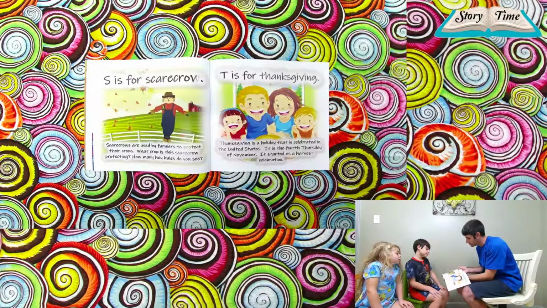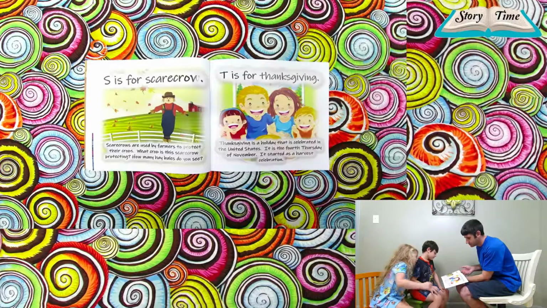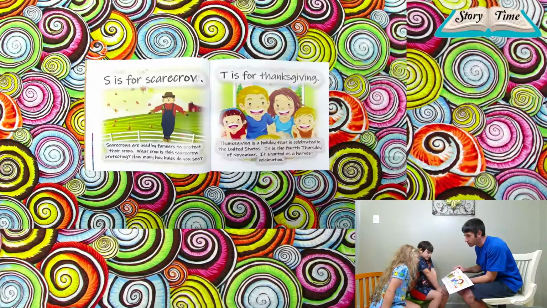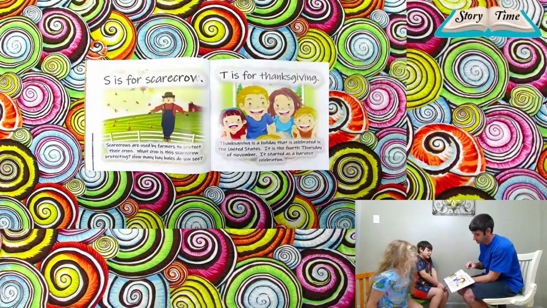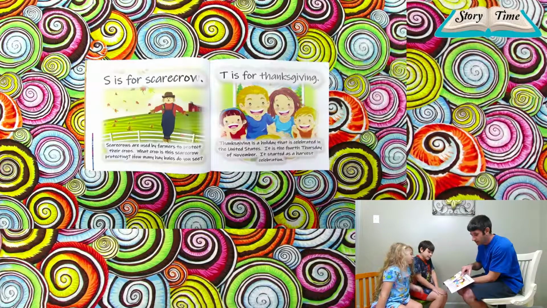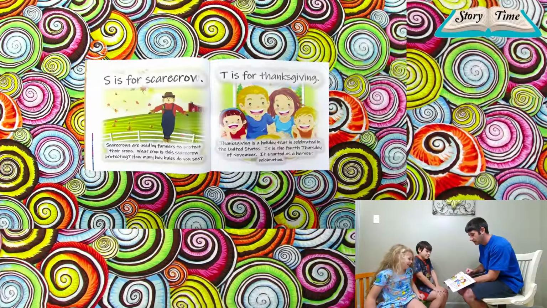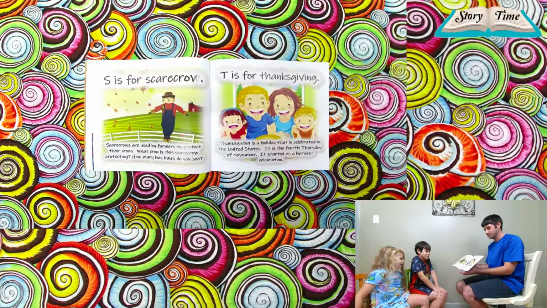See the scarecrow? Is that for Halloween? Well, it could be, but this one's to protect farmers' crops, so birds don't get them. That's right, Cullen. And this is some kids celebrating Thanksgiving. And who's that kid? I don't know. It's a little girl.